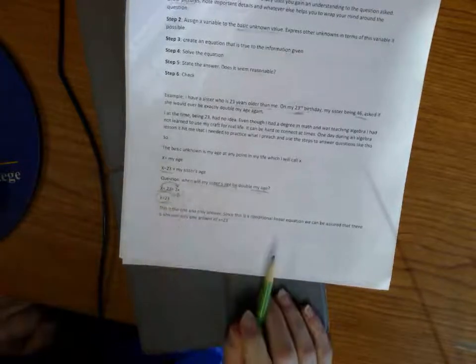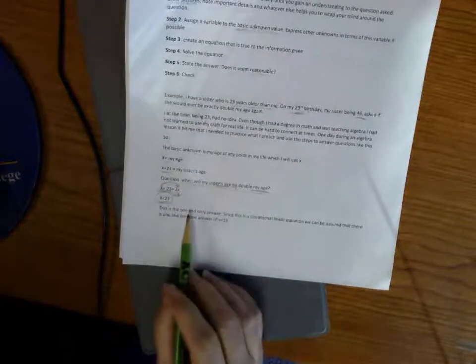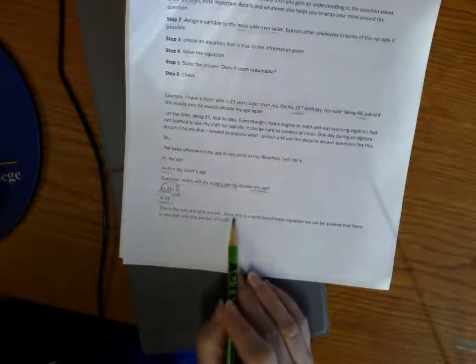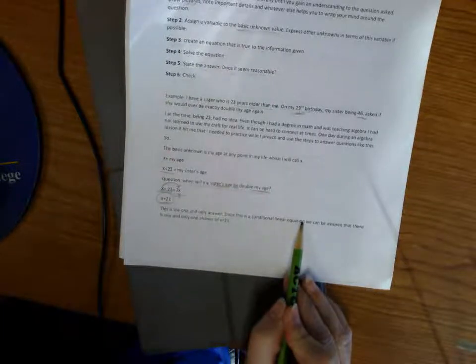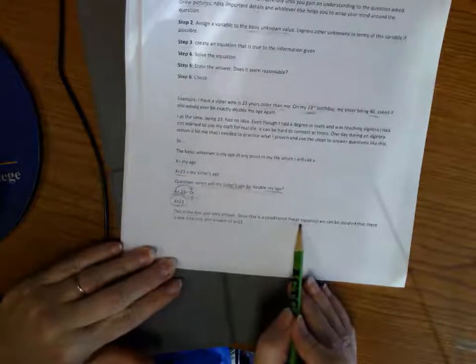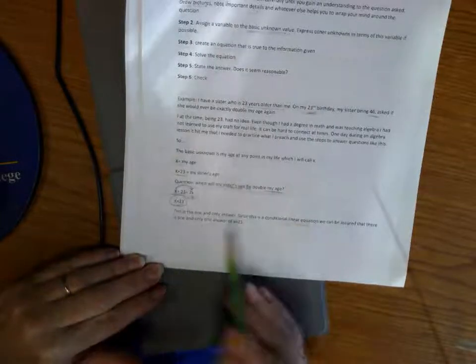So that solves to be the one and only answer to this. There's one and only one, I should have said, answer to this question. Since it's a conditional linear equation, like we learned in the last section, when you solve a linear equation, you're only looking for one answer, unless it's one of those special cases where the variables drop out and you have either always true or never true. But if it solves and you get X equals, that means it's the one and only answer. We can be assured that this is the one, oh, there I said it correctly, one and only one answer of X equals 23. So that was a very special event, the time that my sister's age was double mine.